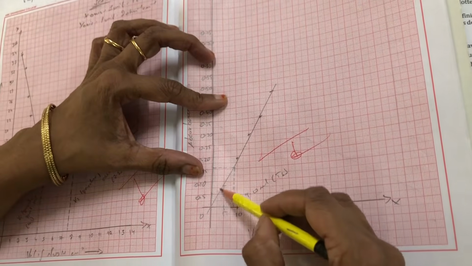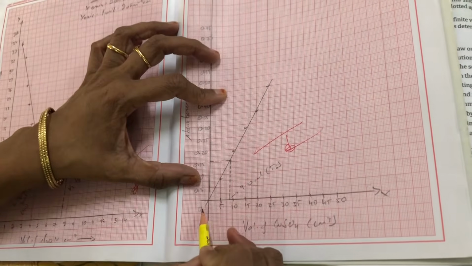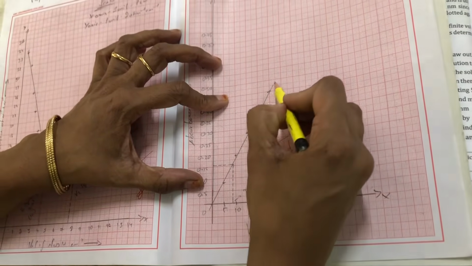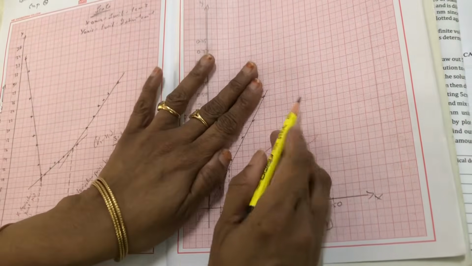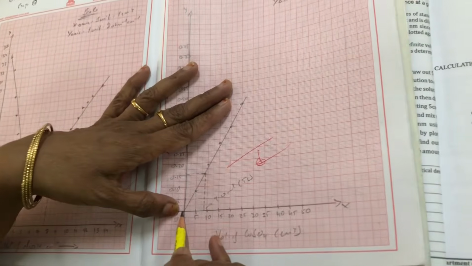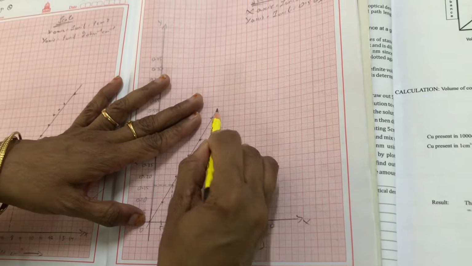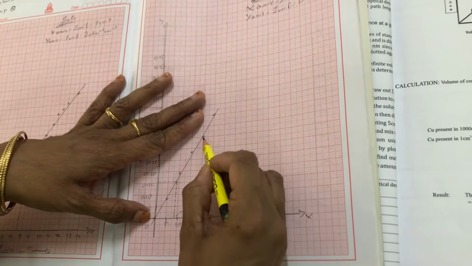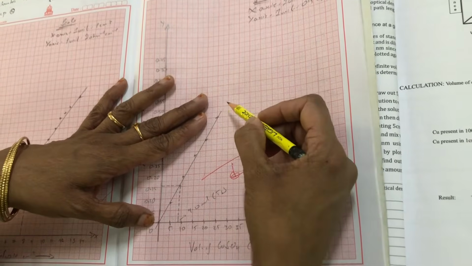After noting down all these points, now you have to draw a straight line passing through the origin, passing through the maximum number of points. So using a scale, you have to draw a straight line. It should be a straight line passing through the origin and through the maximum number of points, for 5, 10, 15, 20, 25 ml. This is called the calibration graph.